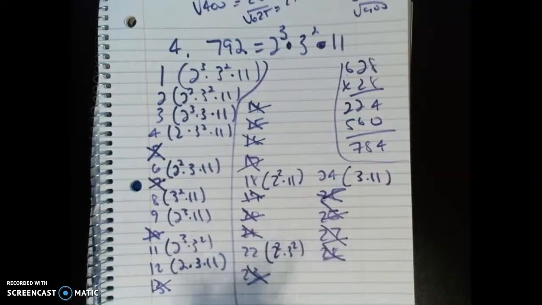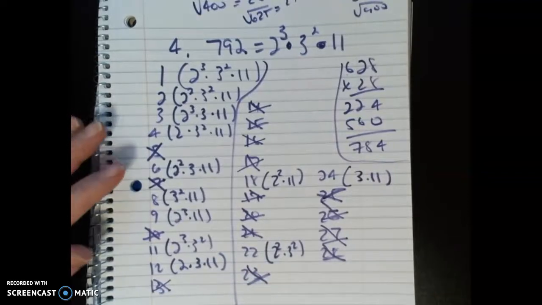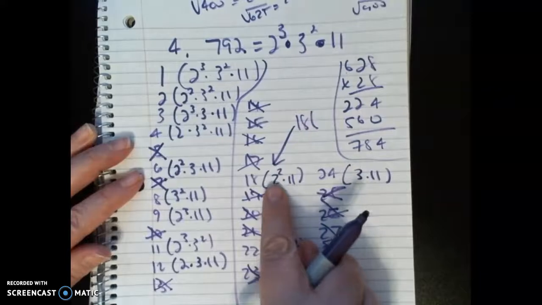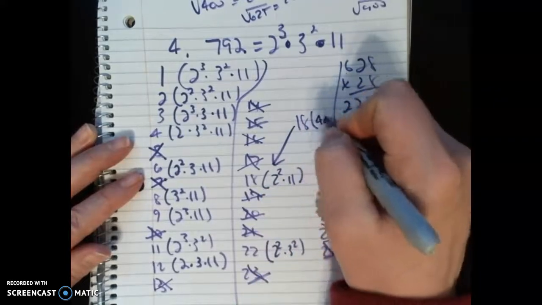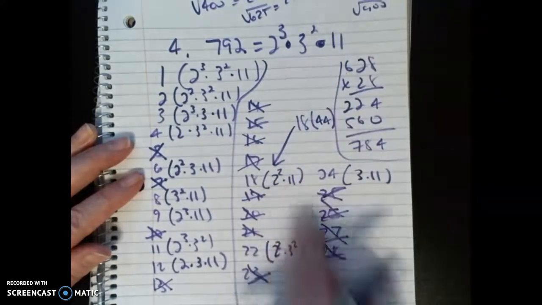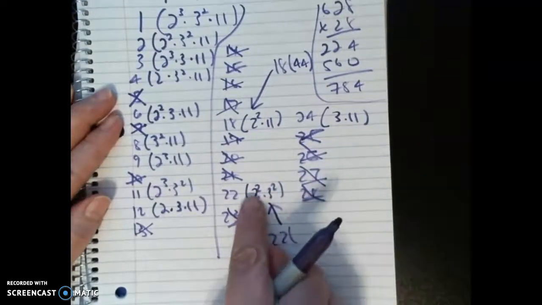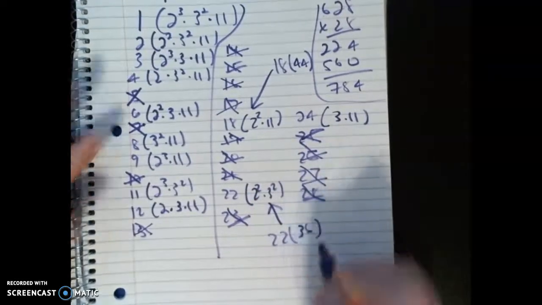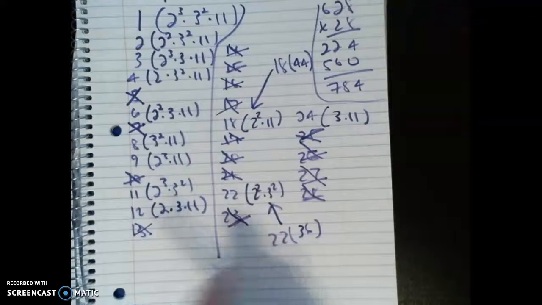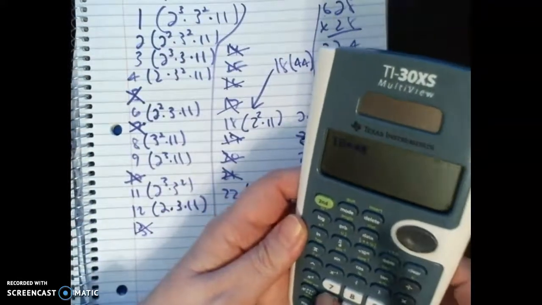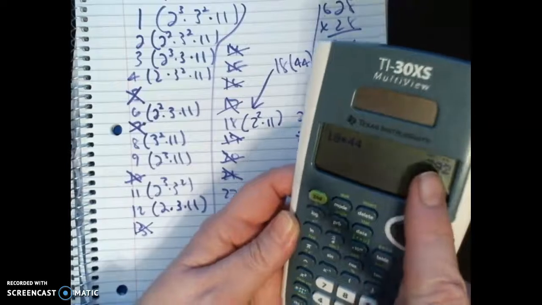Now again, if you want to know what these numbers are, you can multiply them out. So for example, if you're wondering what that is, that would be 18 times 44. And that would for sure work, because 4 times 11 is 44. Or this would be what? 22 times 4 times 9, 36. And they're guaranteed to work because I'm using the DNA to make these. So for example, 18 times 44 is 792.